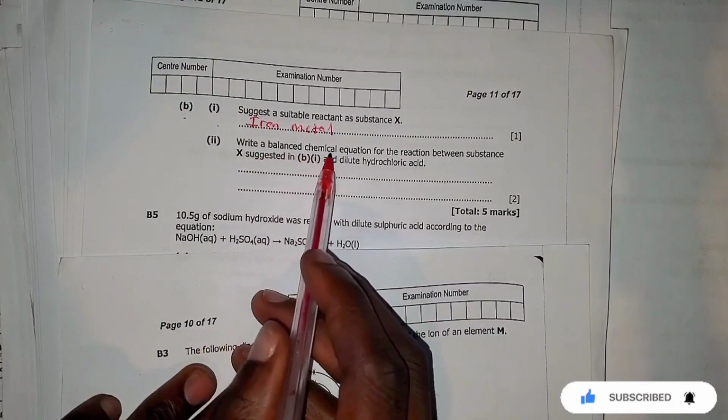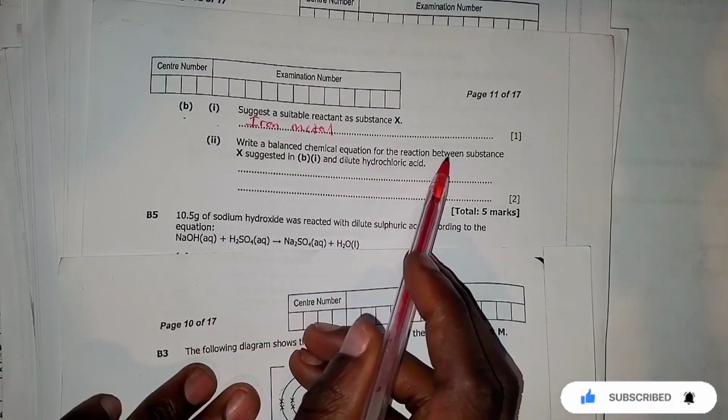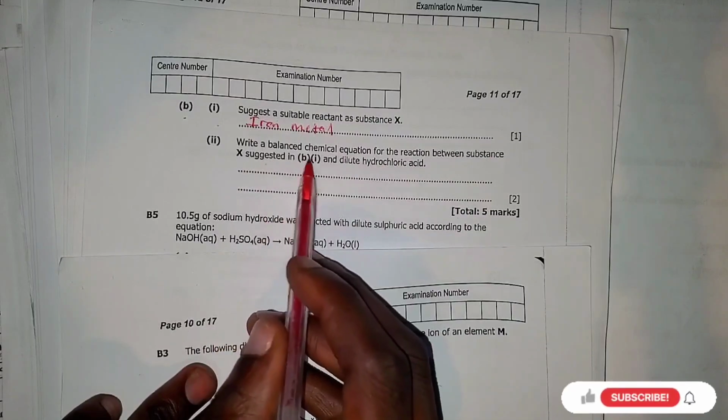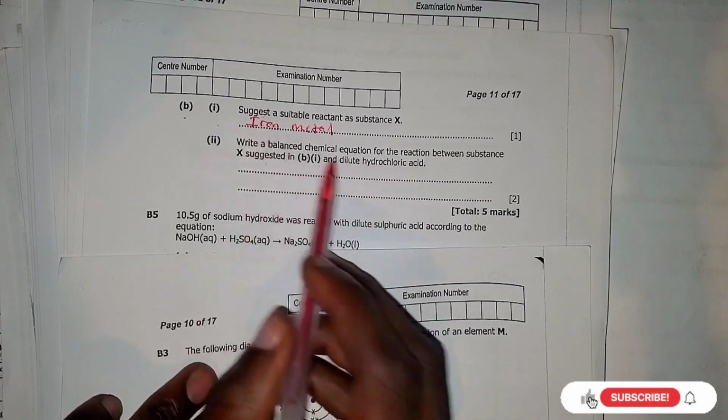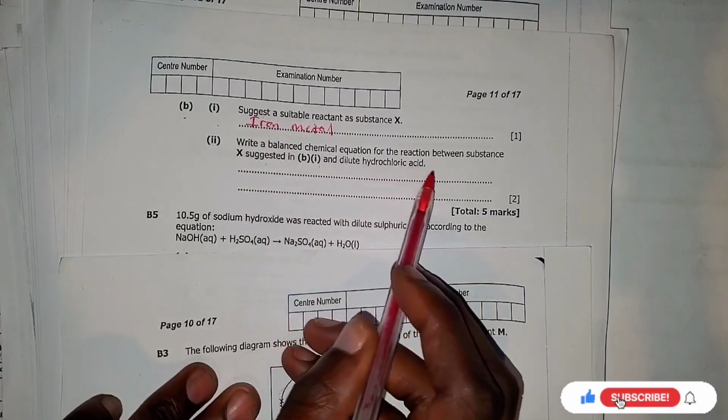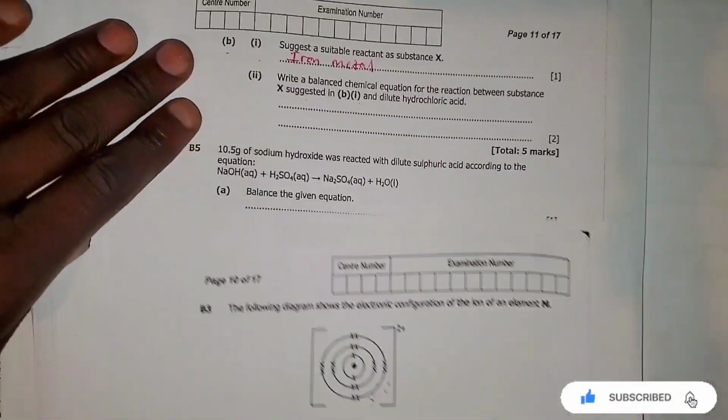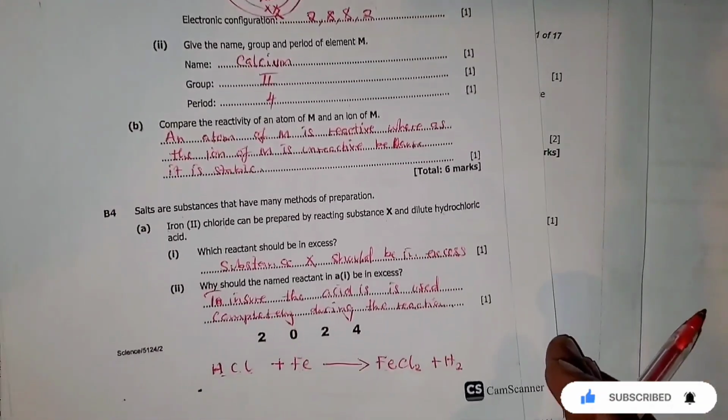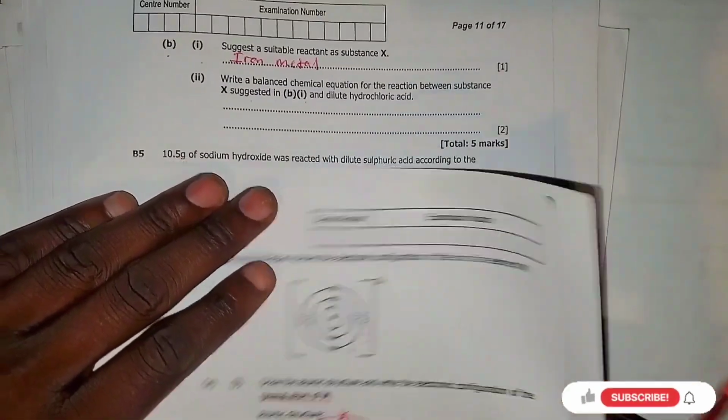Let's go to the next question. Write a balanced chemical equation for the reaction between substance X suggested in B1 and dilute hydrochloric acid. We've already answered this, so let's just copy it this side and balance the equation.